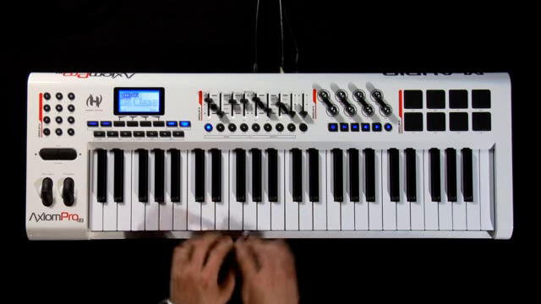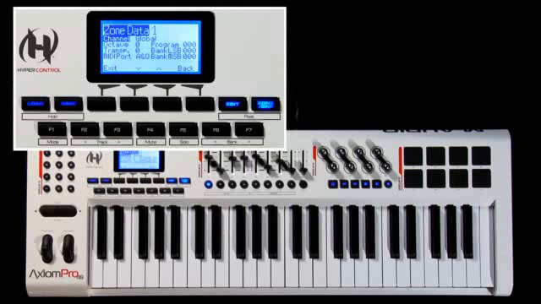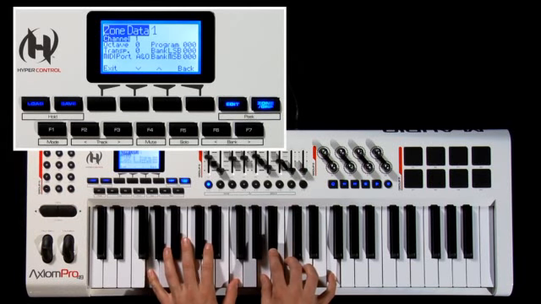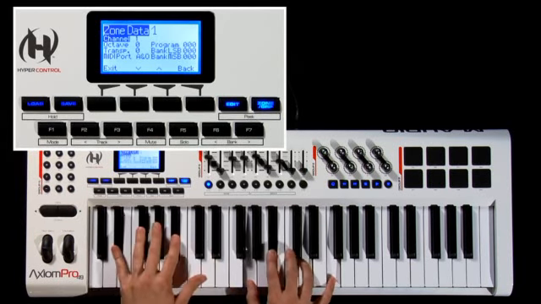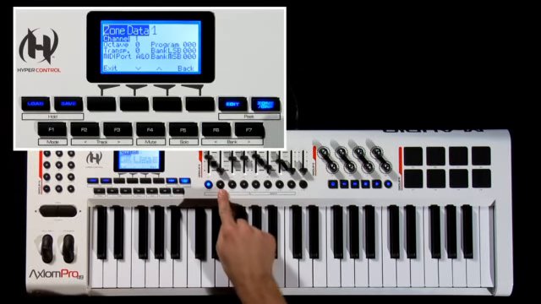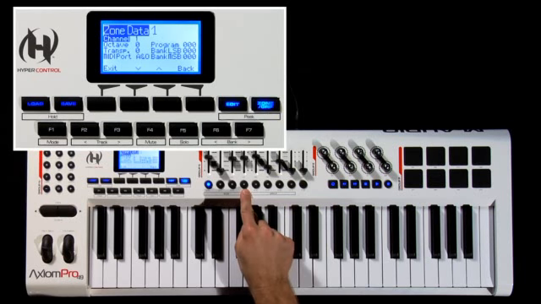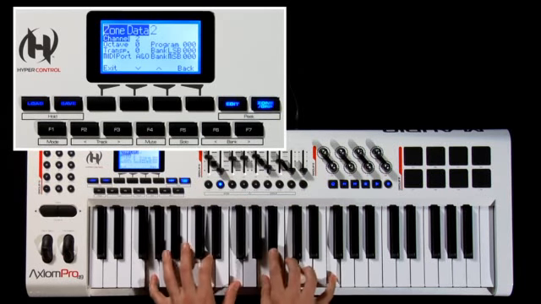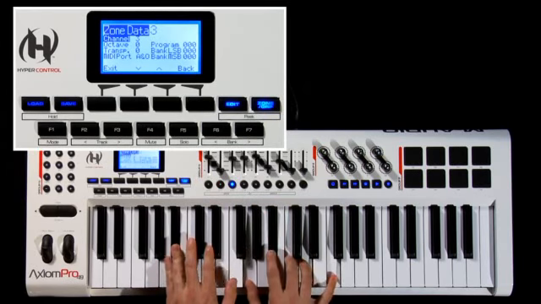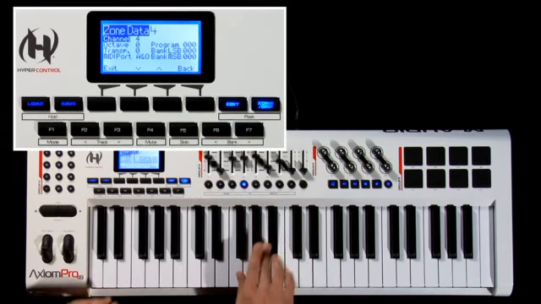Currently, the MIDI out for Zone 1 is set to global. I'm going to change it to channel 1. There's my acoustic piano. By default, zones 2 through 4 are set to channels 2 through 4. I have an electric piano on channel 2, a pad on channel 3, and a bass on channel 4.